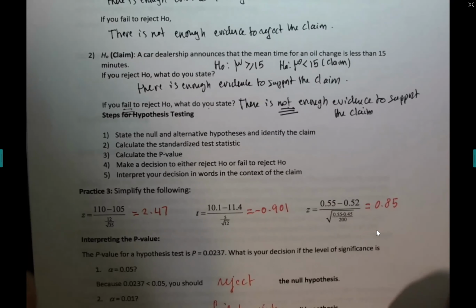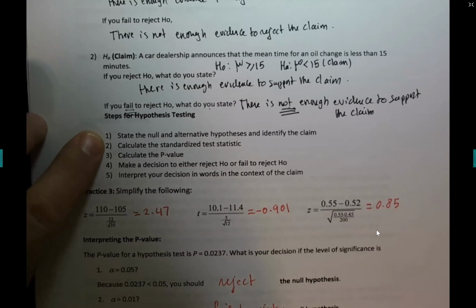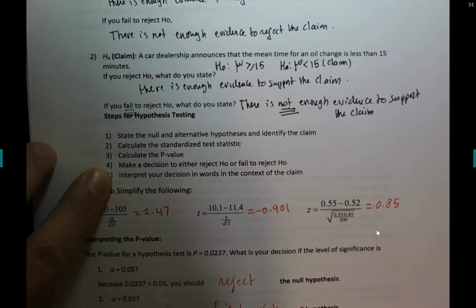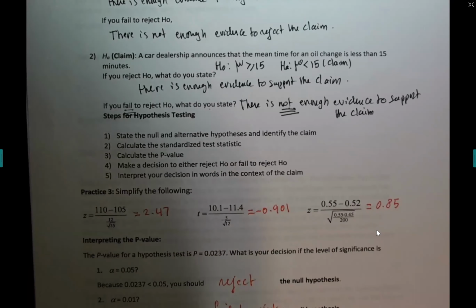These are the 5 steps, guys. State the null and the alternative hypotheses. Calculate the standardized test statistic. Calculate the p-value. Make a decision to either reject or fail to reject H0. Interpret your decision in words in the context of the claim.